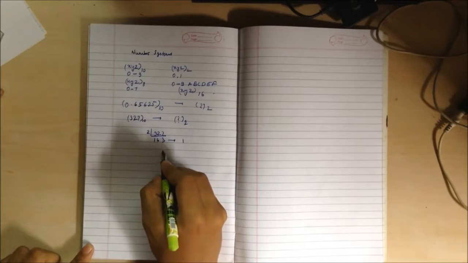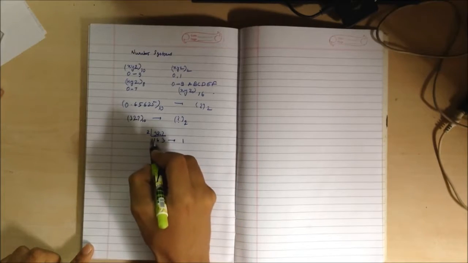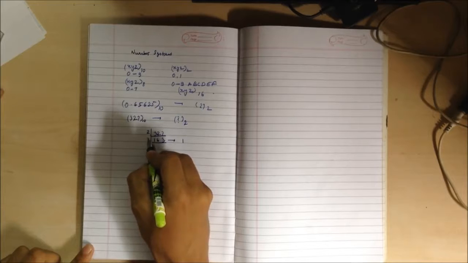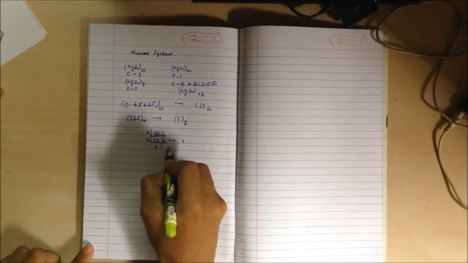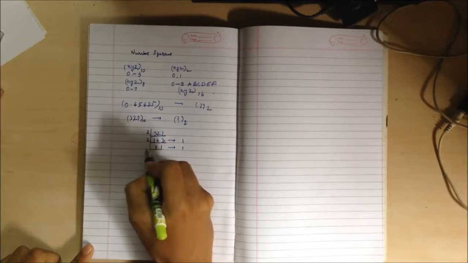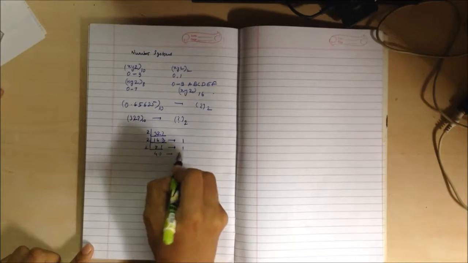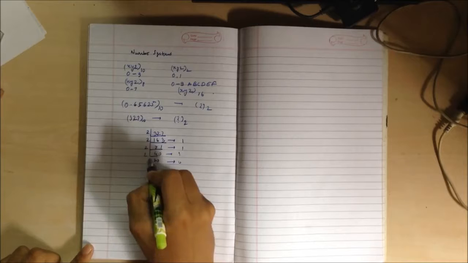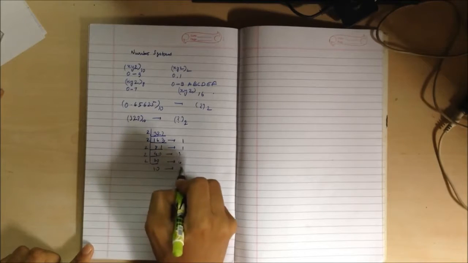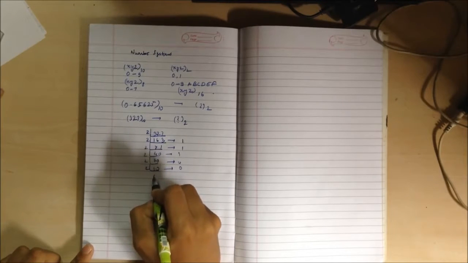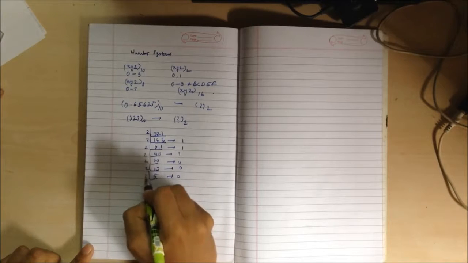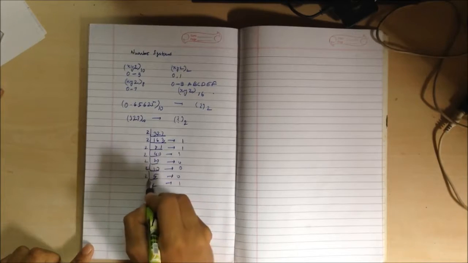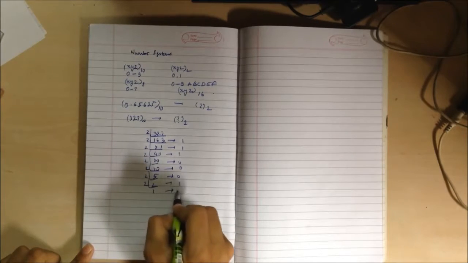We keep writing the remainder on the right side. Once again we divide by 2, we get 81 and again the remainder is 1. Divide by 2, we get 40, remainder 1. Divide by 2, we get 20, remainder 0. Divide by 2, 10, remainder 0. Then 5, 0, 2, 2, 1, 2, 1, 0.